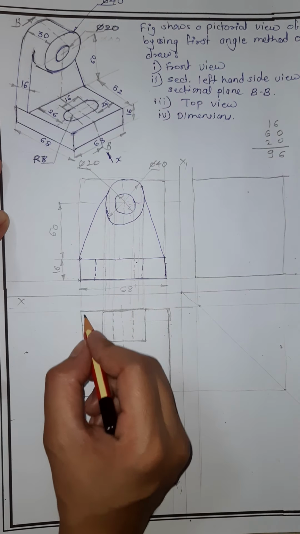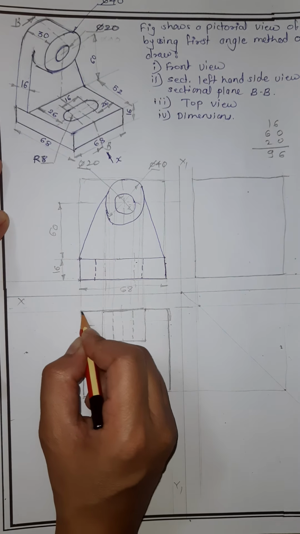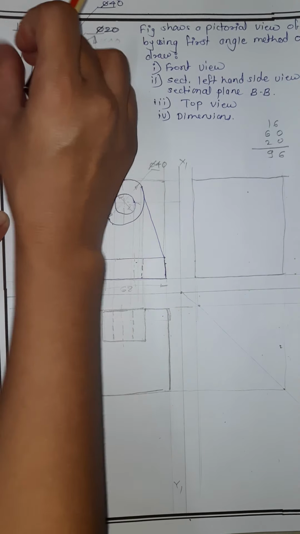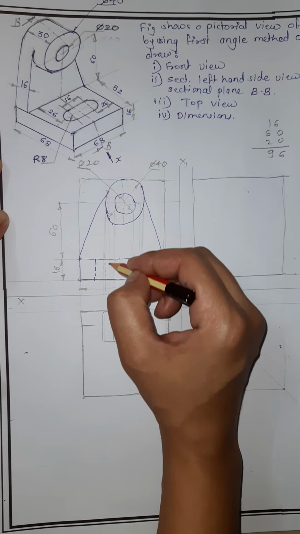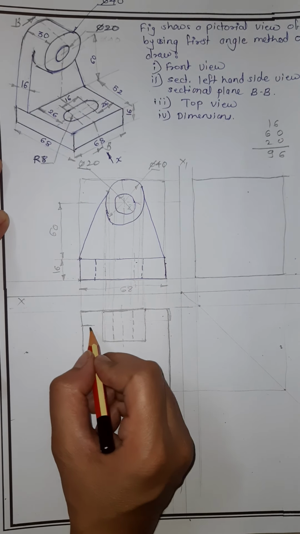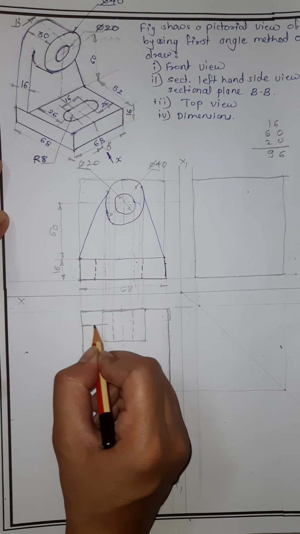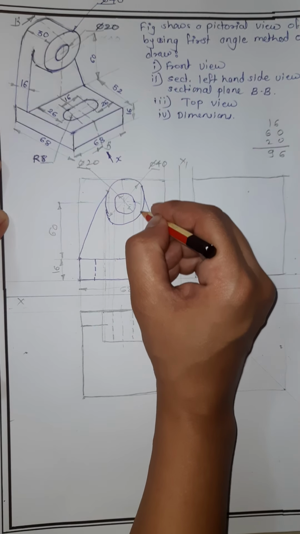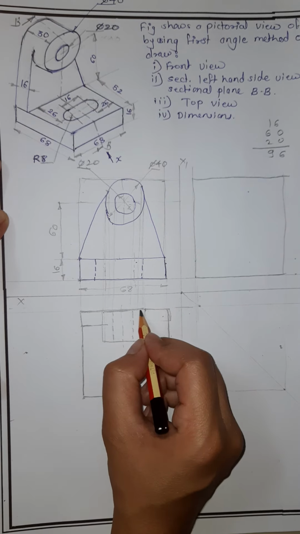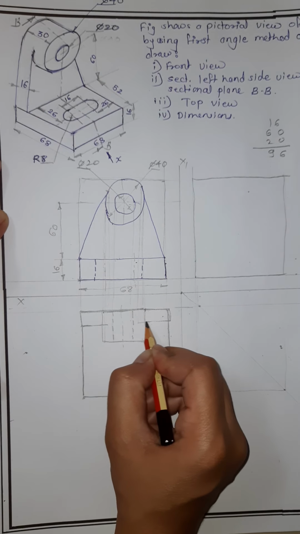This width is 16, so from here 16 mm, right? This surface is up to here, so we'll project that point down, and up to that line we'll draw this surface, right? From here also we'll project that point downward, so this surface, right?